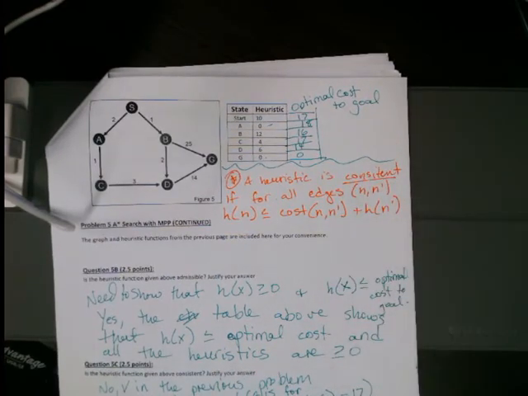And there's a couple of examples here that do not meet that.